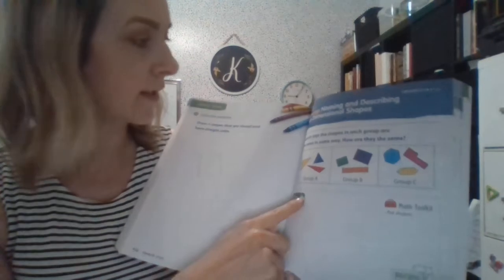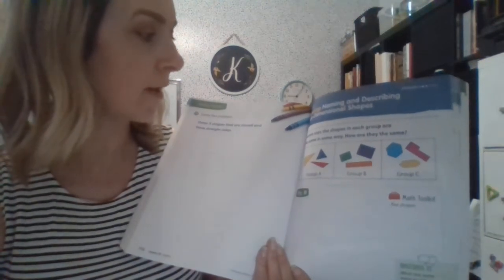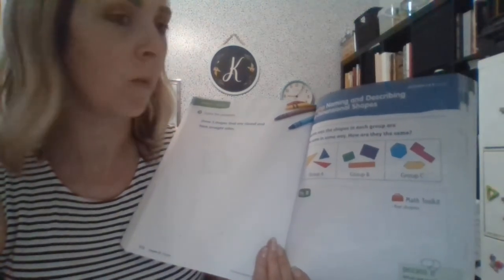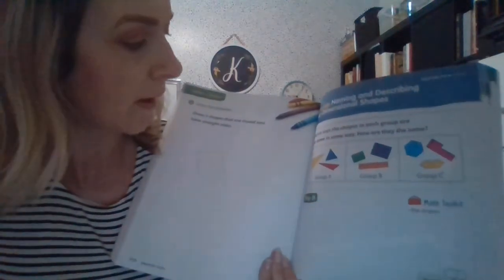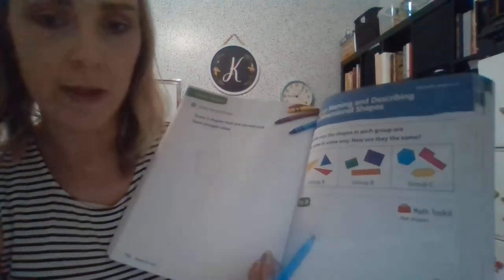So this one says, Sophie says the shapes in each group are the same in some way. How are they the same? So I would just have them tell you, or you could even have them write it out. Either one is good. Try to get a different color that you can see. So they can write it out or they can just talk about it.